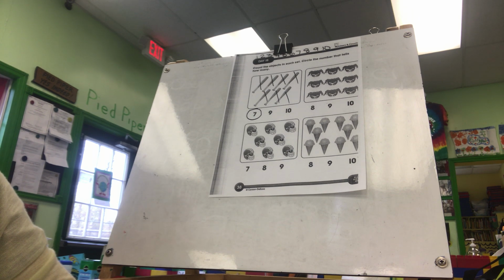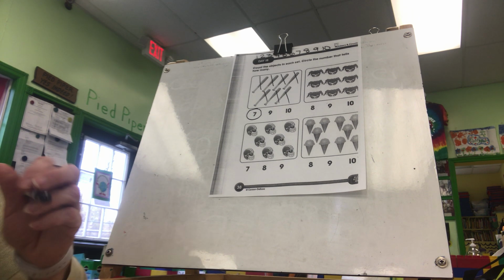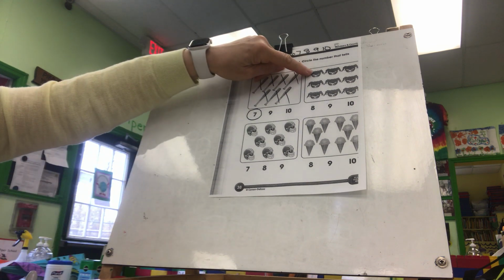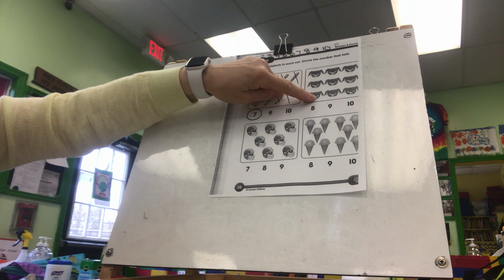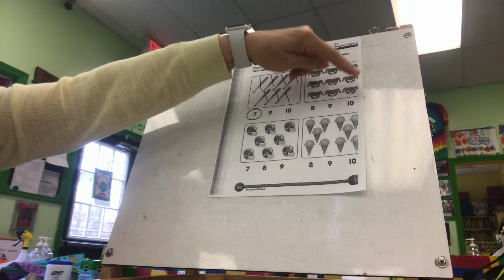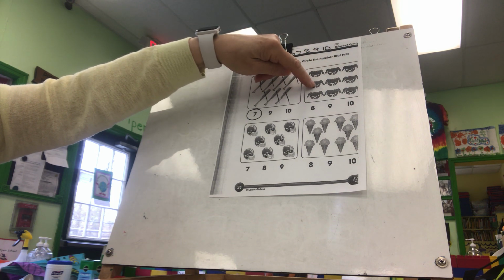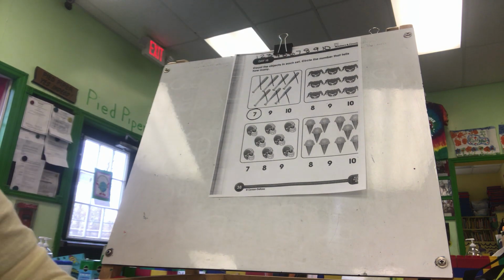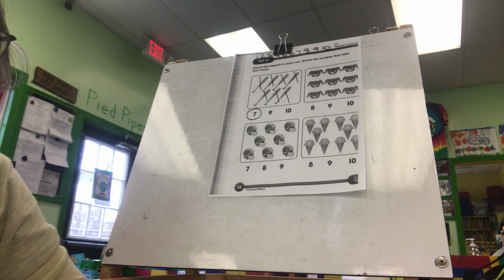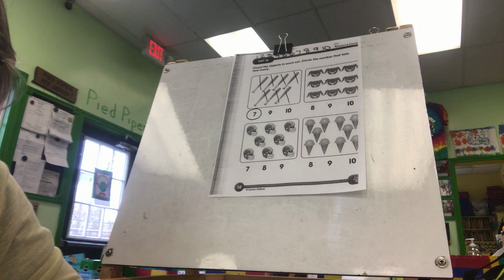If you don't cross out as you're going, you sometimes forget where you started. 1, 2, 3, 4, 5, 6, 7. Did I count this one? 8. Did I count this one? That's why it's always better when there's lots of things to cross out and count.